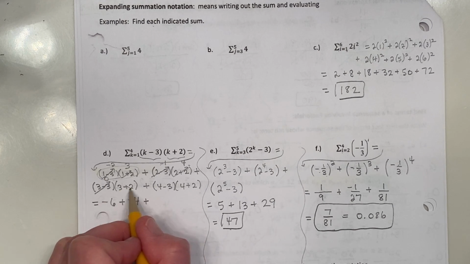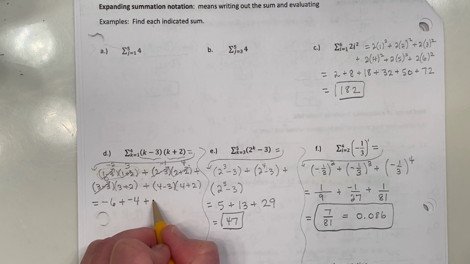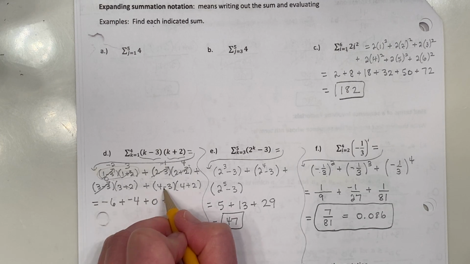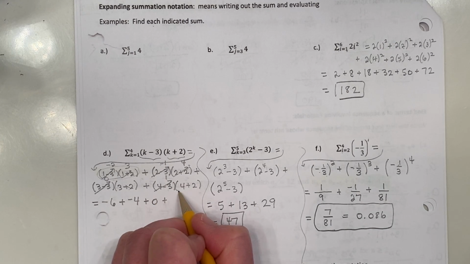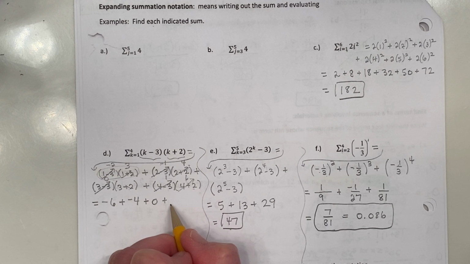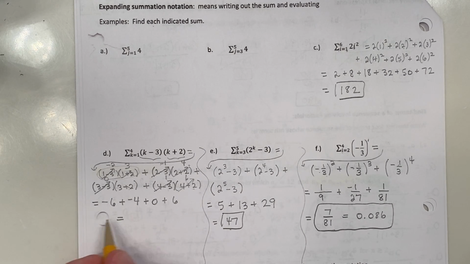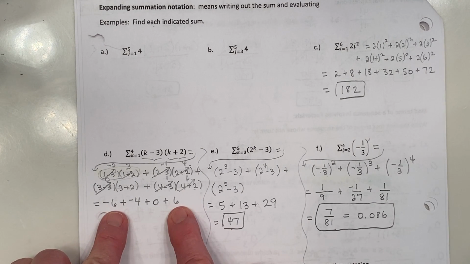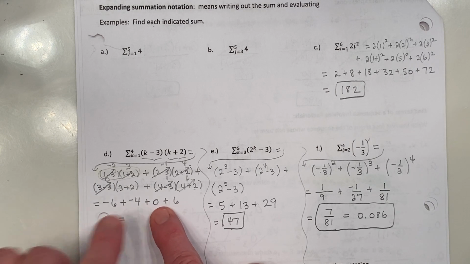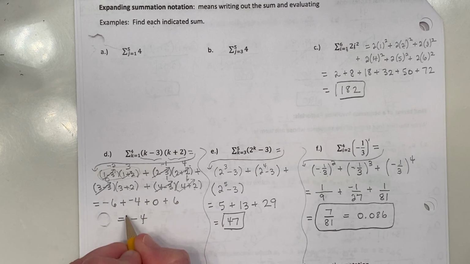I don't even care what this is, because 0 times whatever that is still 0. 4 minus 3 is 1. 1 times this sum is 6. 1 times 6 is 6. I can see that these are opposites collecting to 0, so finally my answer is just going to be a negative 4.